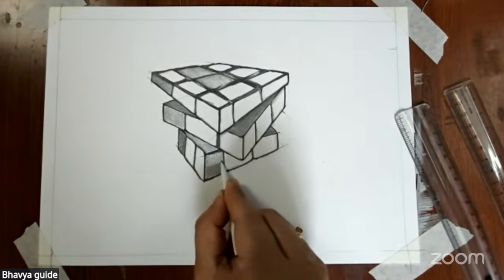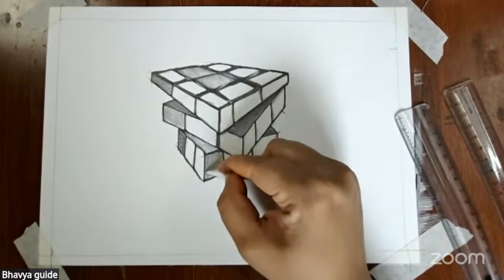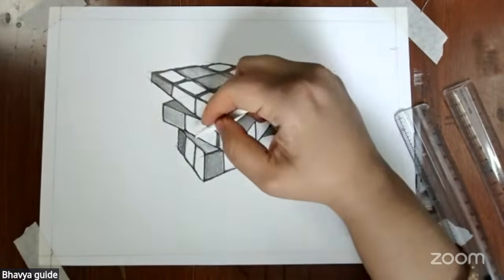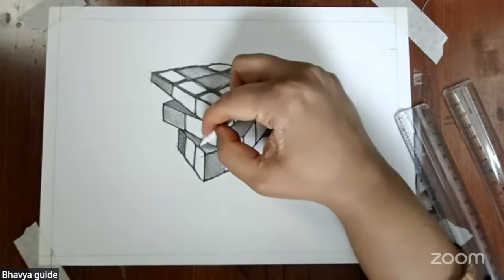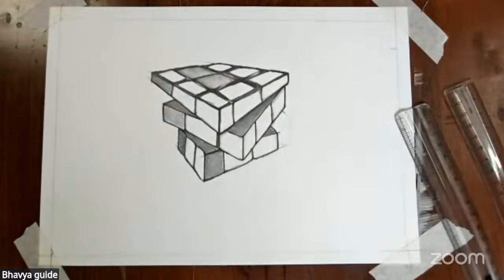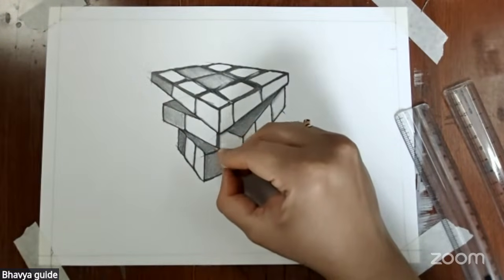Horizontally, I need to spread the color so that we will avoid the texture there. Okay. Now you need to take the eraser and remove the highlights. Take the highlights.